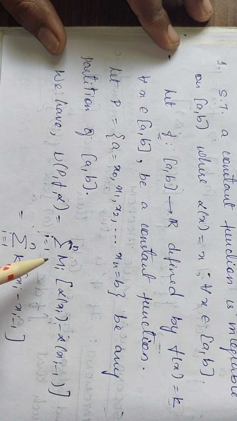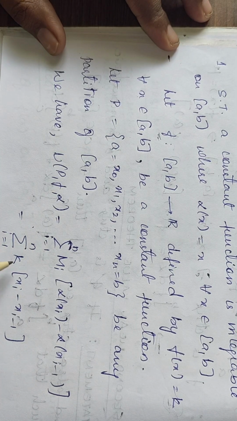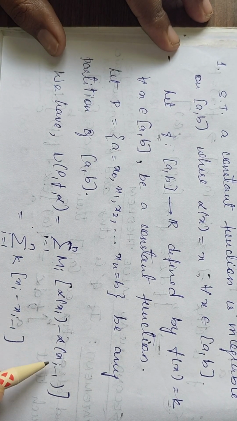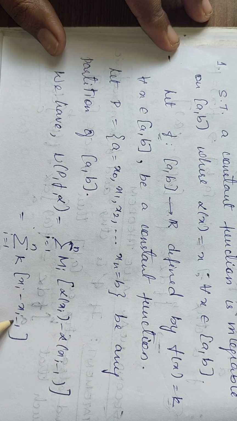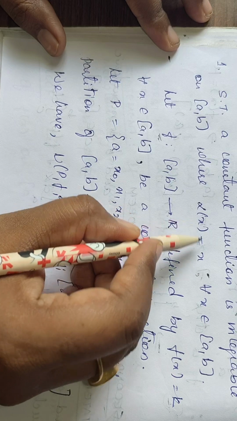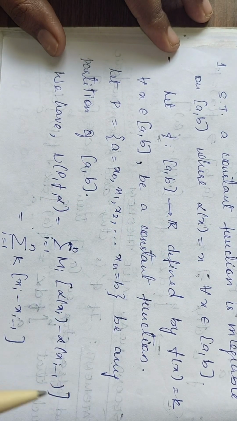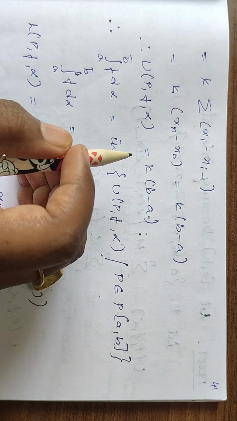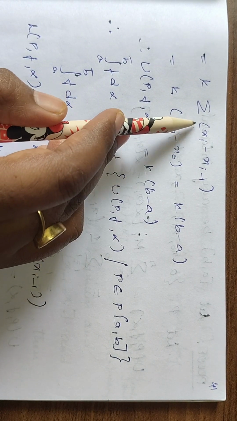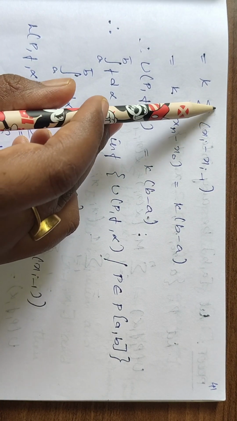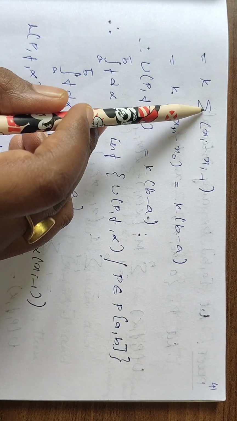So here capital Mi is equal to k, and alpha(xi) minus alpha(xi minus 1) is xi minus xi minus 1, because here in this particular problem alpha of x is equal to x. Okay, so it is k into (xi minus xi minus 1). And here I can take k outside because this summation is for i equal to 1 to n, and k has nothing to do with this summation.